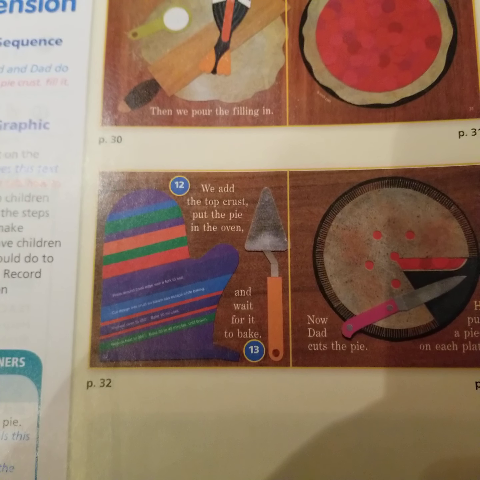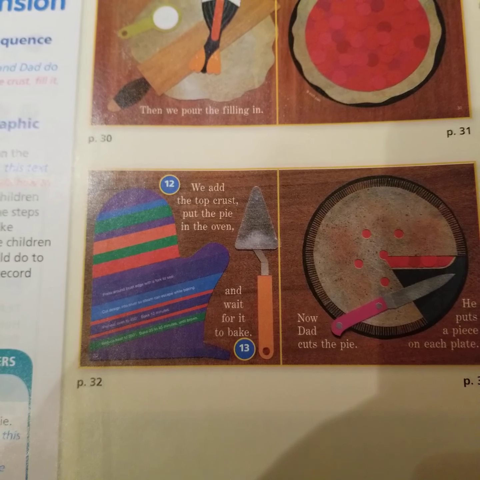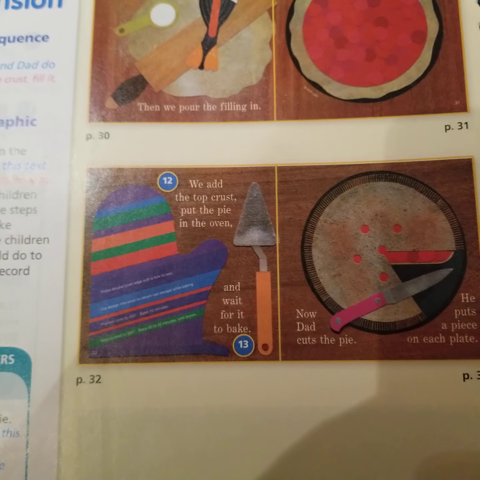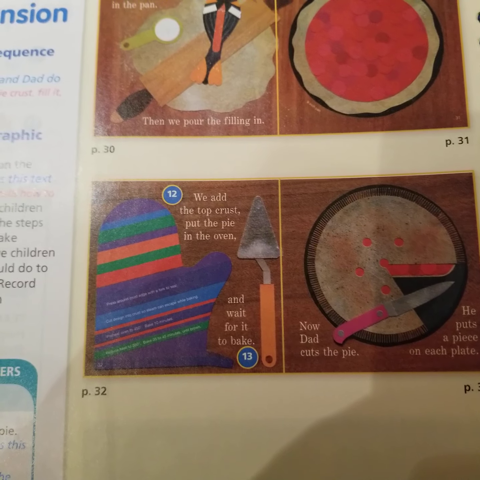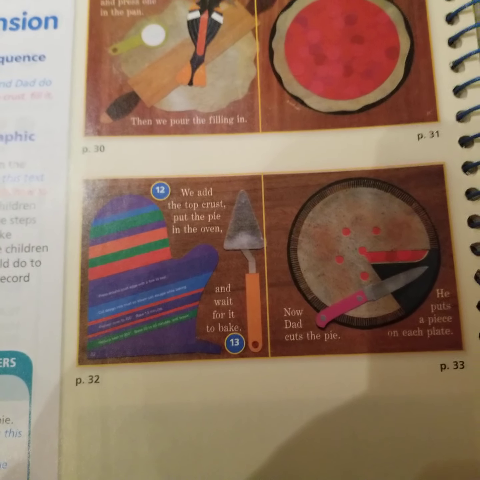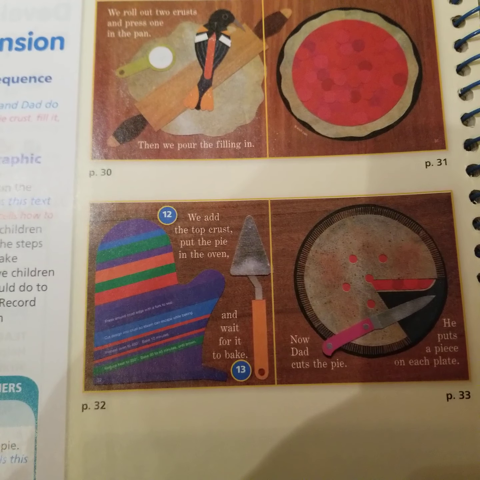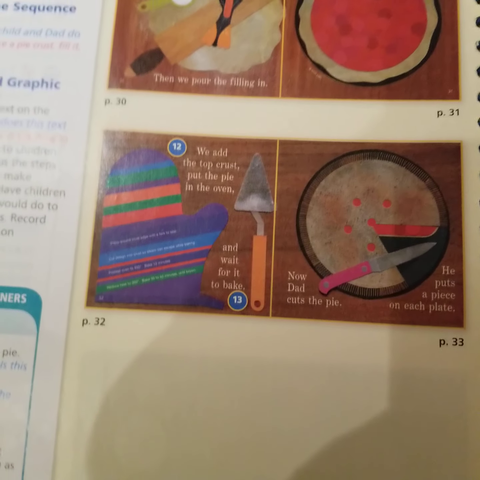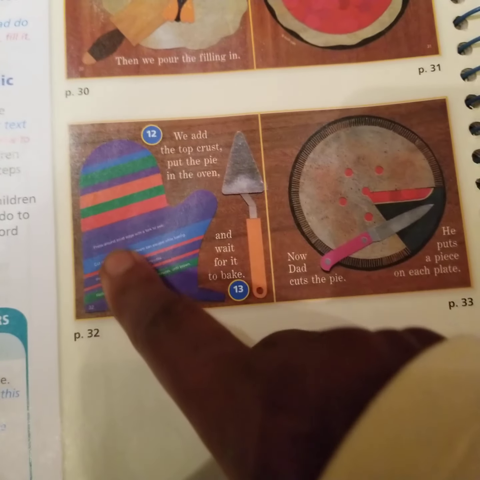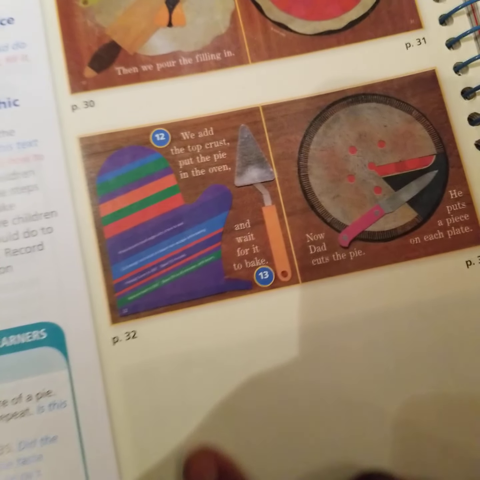Press around the crust edge with a fork to seal. Cut design into the crust so steam can escape while baking. Preheat oven to 450, bake 10 minutes, reduce heat to 350, bake 35 to 45 minutes until brown. So that's what all that says on that glove there.